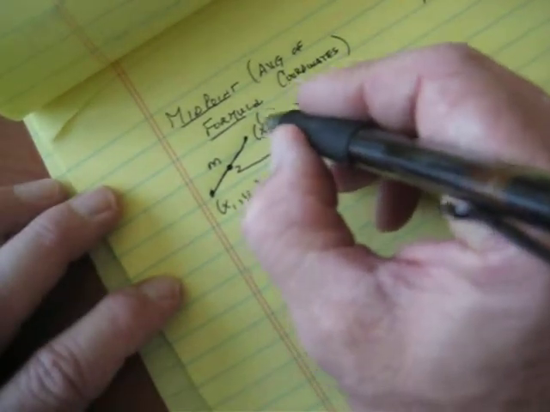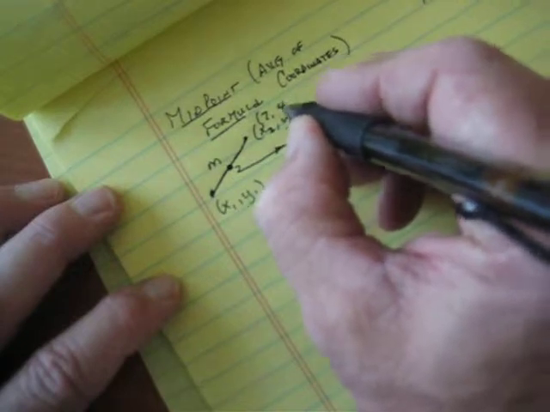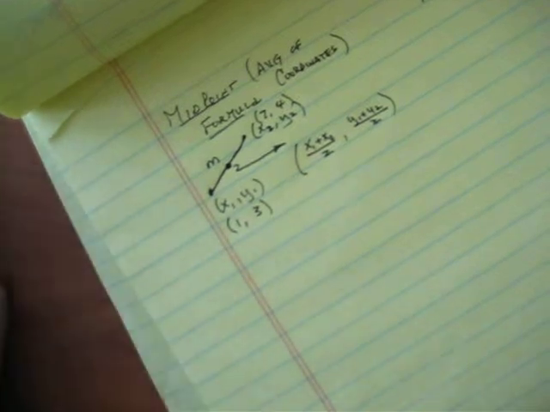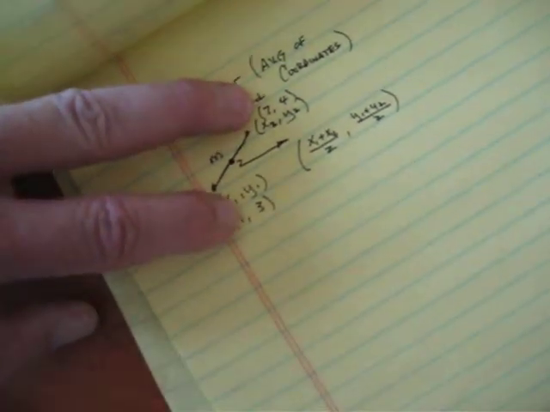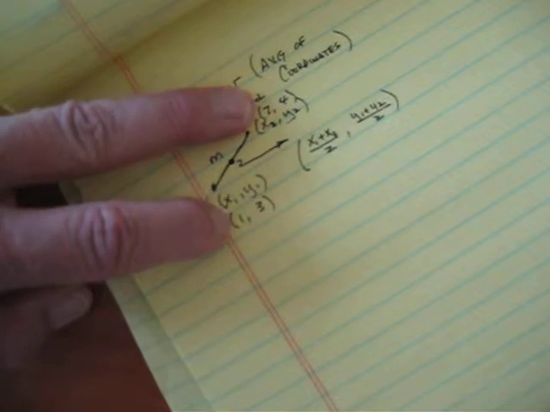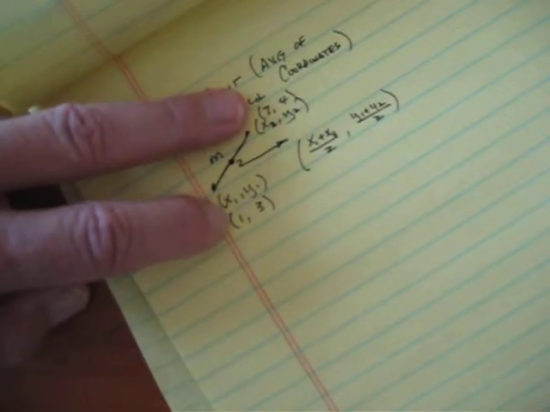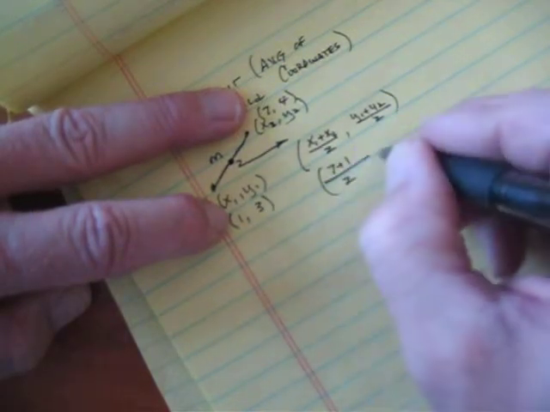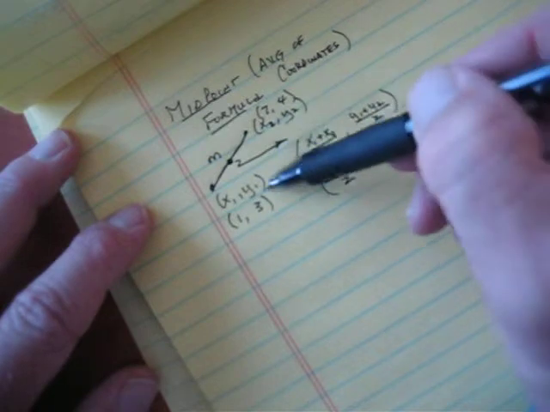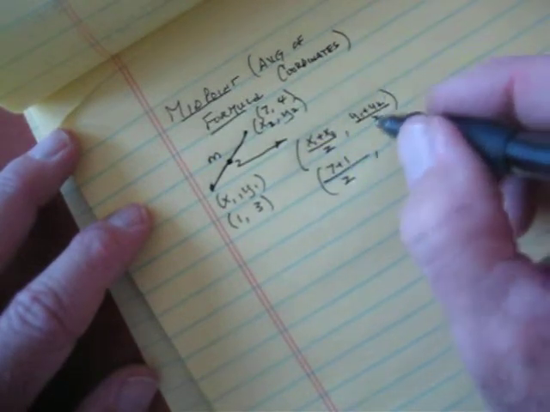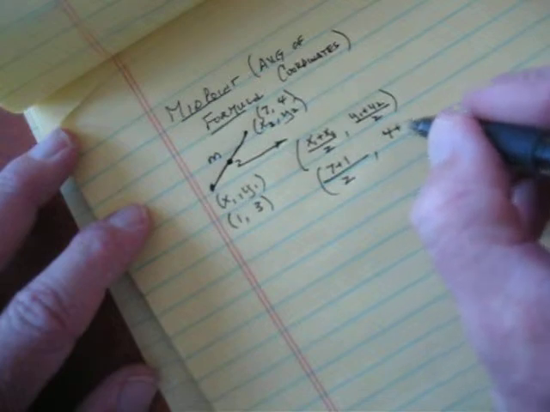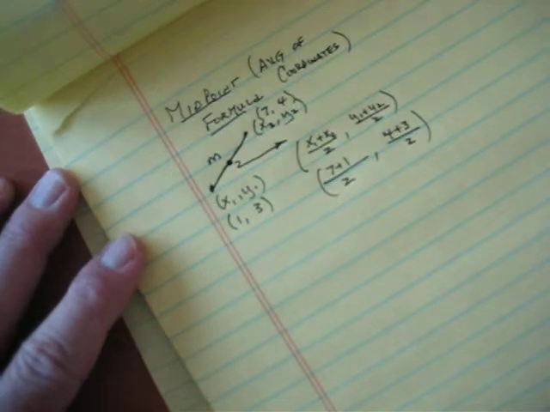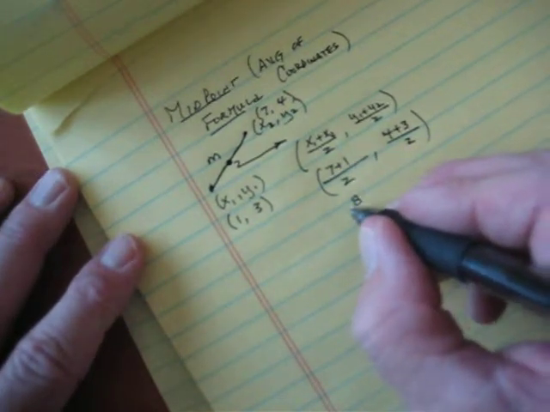Let's say that this point was 7, 4, and this coordinate was 1, 3. What I would do is average those together. So again, I'm going to look at the x's, the 7 and the 1, and I'm going to add those together, and then I'm going to divide by 2. I would look at the y's, the 4 and the 3, and I would add those together and divide by 2, and that's how I use the formula. And then I'm just going to do the arithmetic.